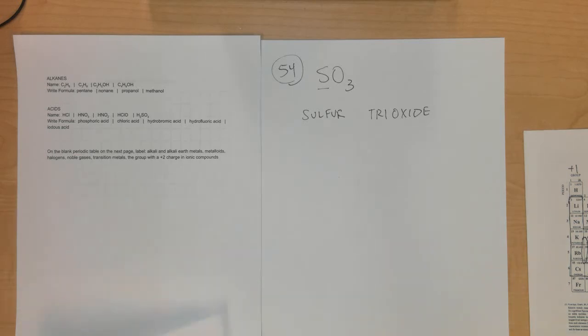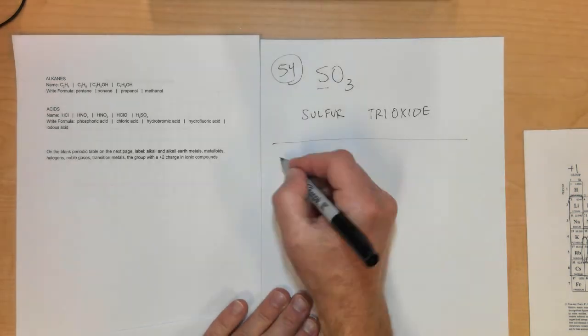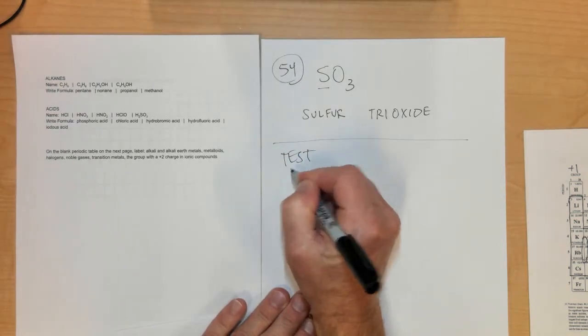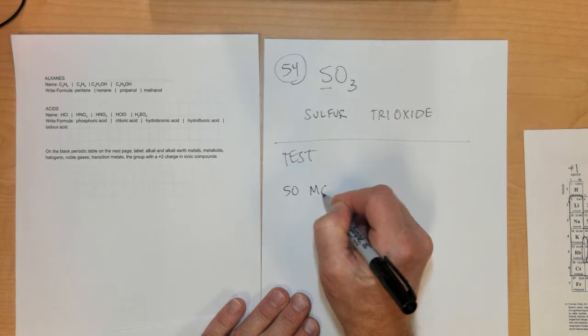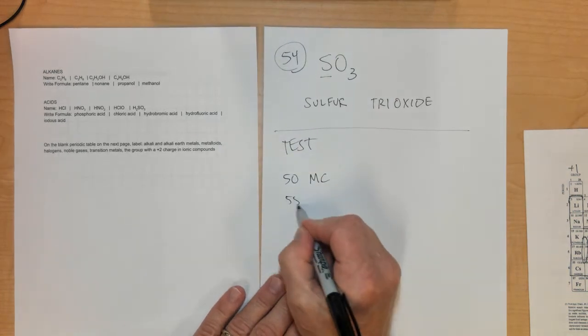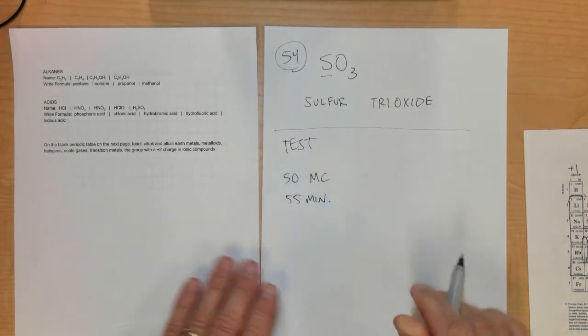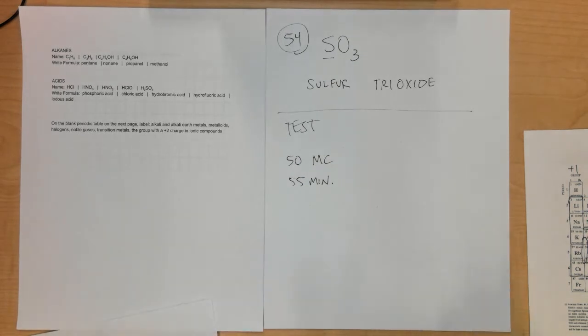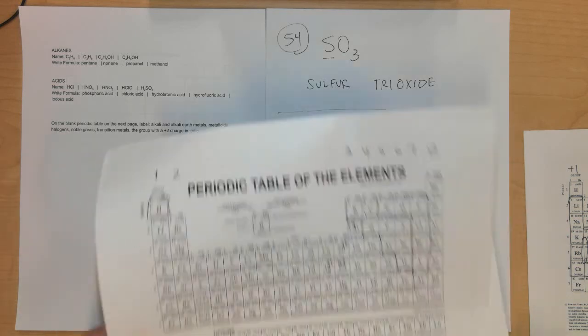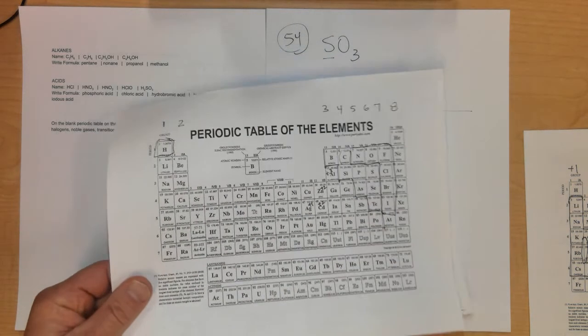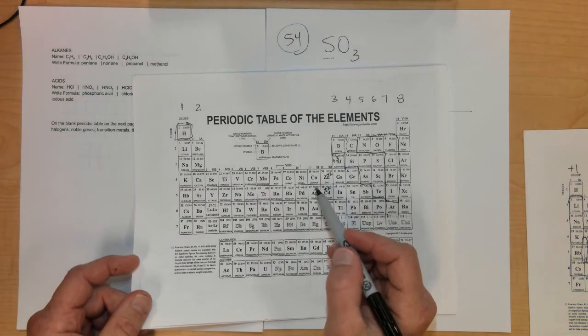So just to go over the test for a second, we'll wrap up. The test is composed of 50 multiple choice questions. You get 55 minutes to do the test. It'll be face-to-face, and then distant learners will join me on Thursday via WebEx. You get a periodic table, not your periodic table. So it won't have these little charges listed on there.